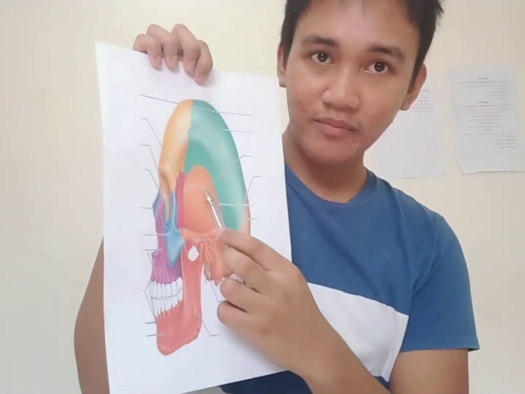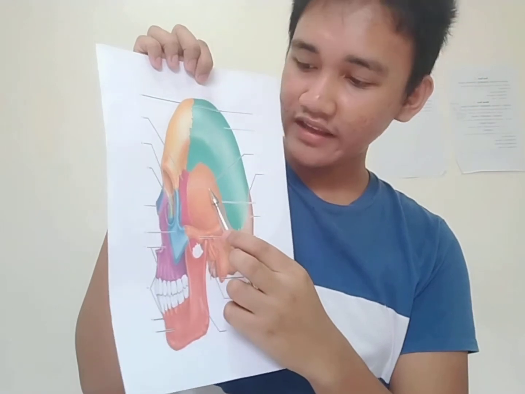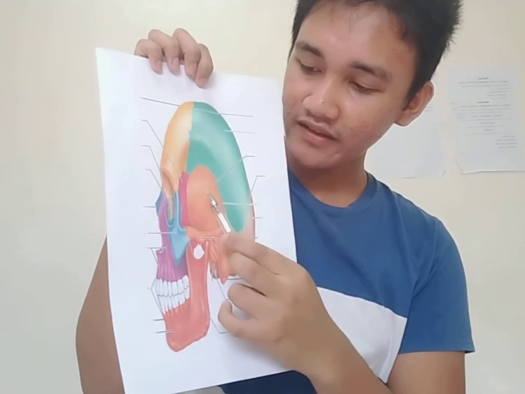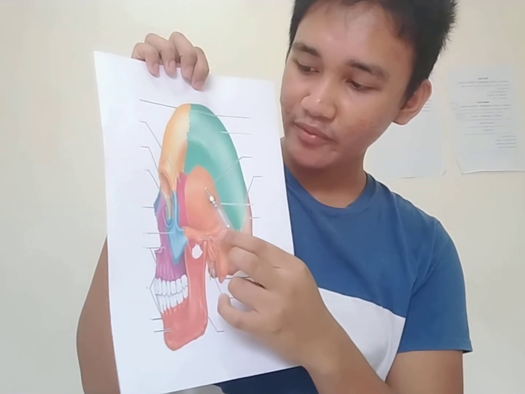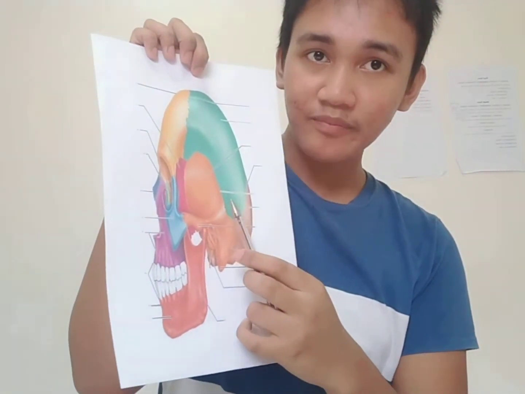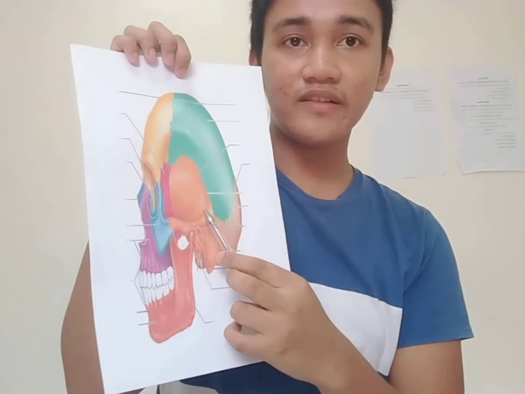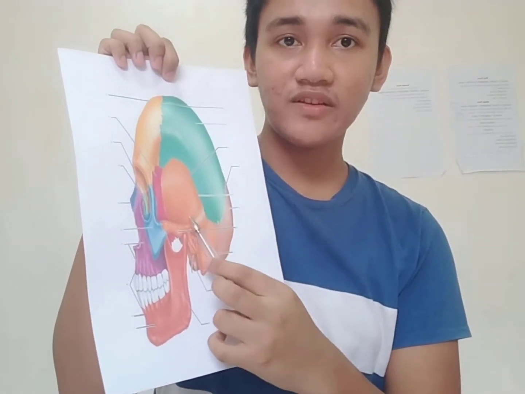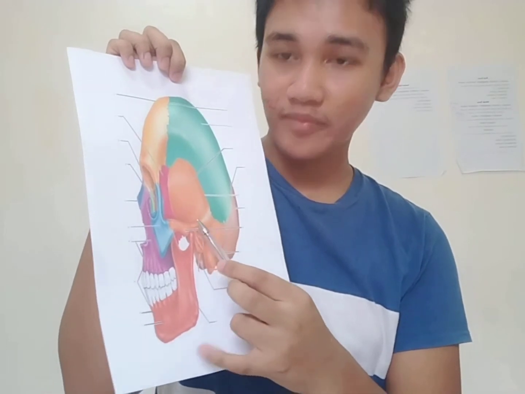Next is our temporal bones, which is located part of the side and base of the skull. So this orange one here is what we call the temporal bone. The lambdoid suture is located in the superior border of the occipital bone and the posterior borders on the right and left parietal bones.